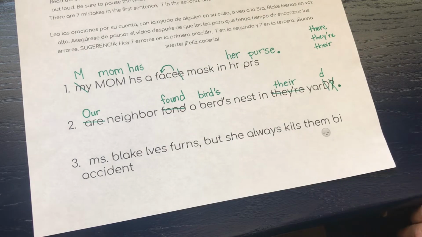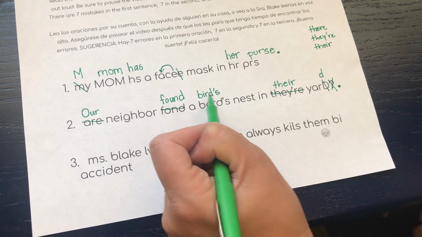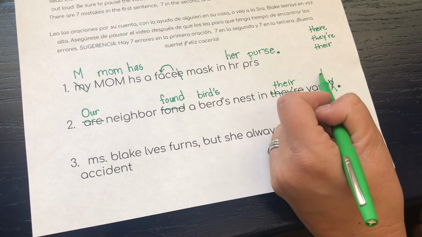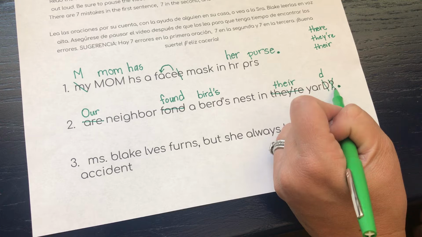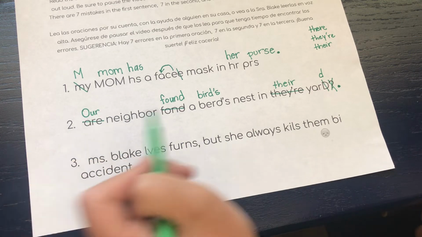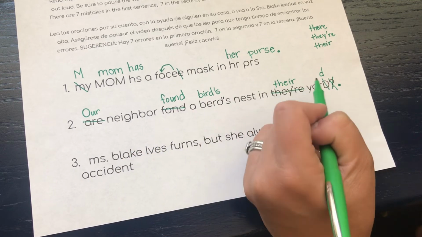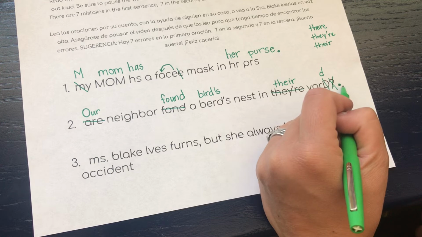All right, let's count up our mistakes. 1, 2, 3, 4, 5, 6. Why did I think that there were 7? I'm going to count them one more time. 1, 2, 3, 4, 5, 6, 7.